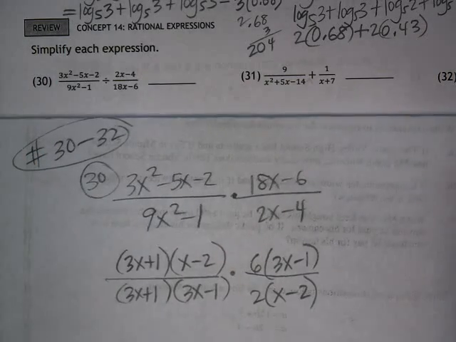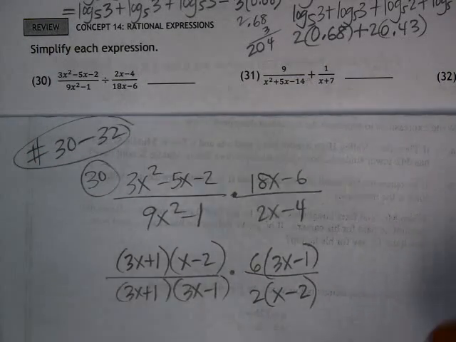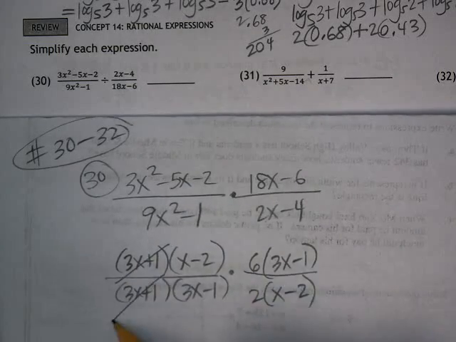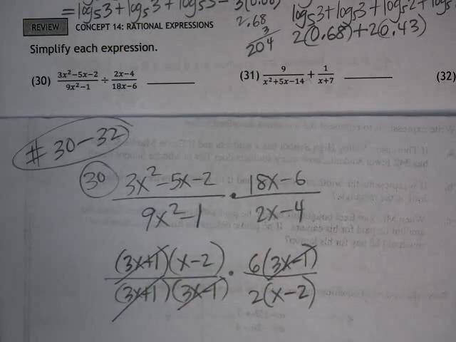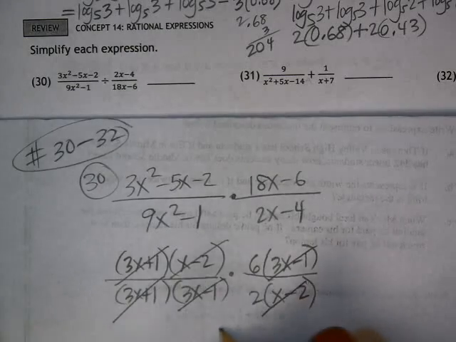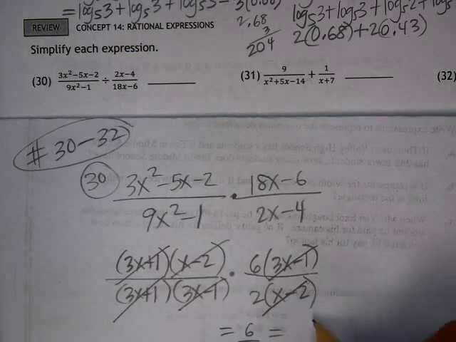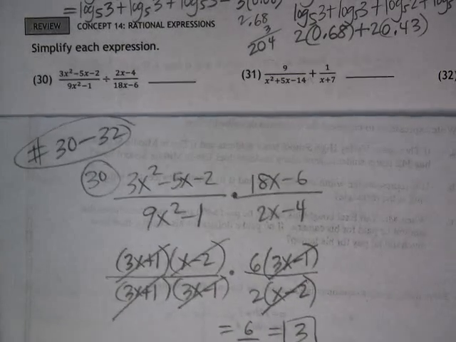After factoring, we should look for factors that cancel. So these two factors cancel, these two cancel, as well as these two. So we're left with 6 divided by 2. So our answer is just 3.